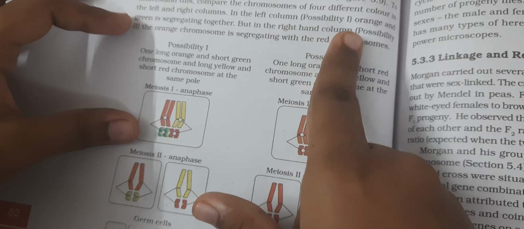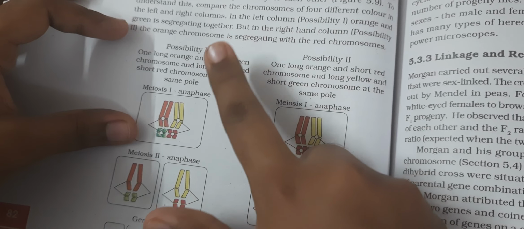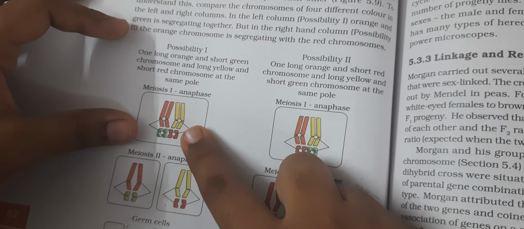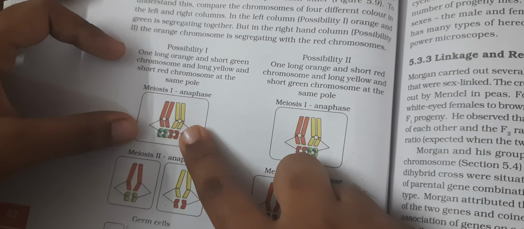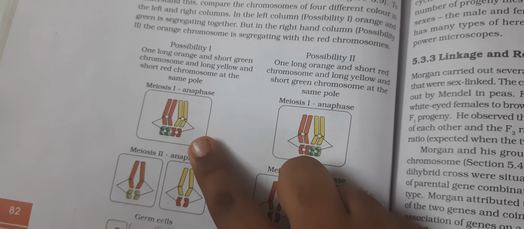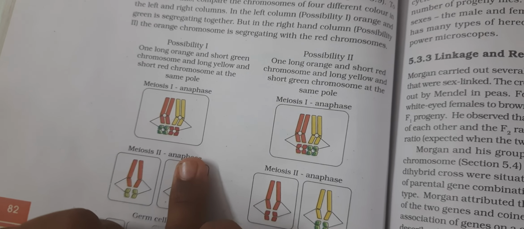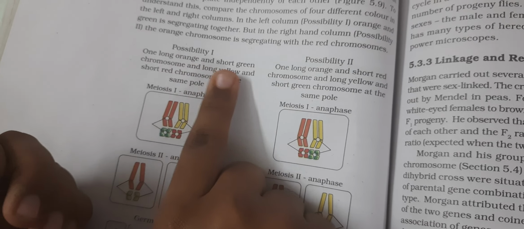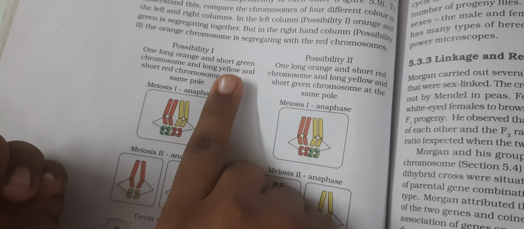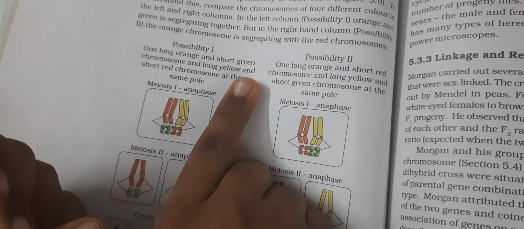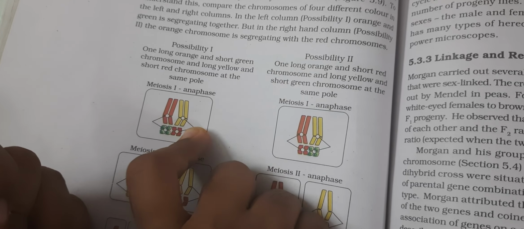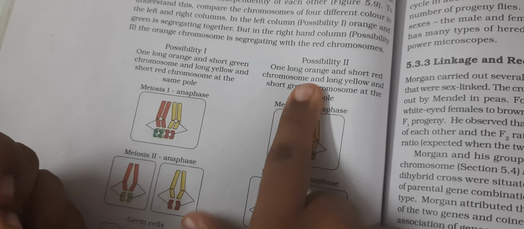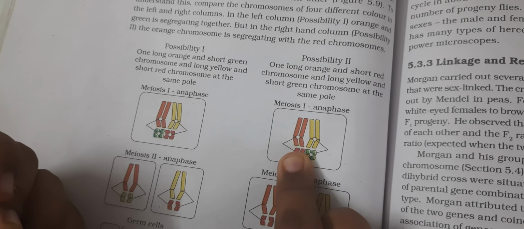In the left column, possibility 1, orange and green are segregating together, but in the right column, possibility 2, the orange chromosome is segregating with the red chromosome. So one long orange and one short green chromosome, and one long yellow and one short red. But over here, one long orange and one long red.